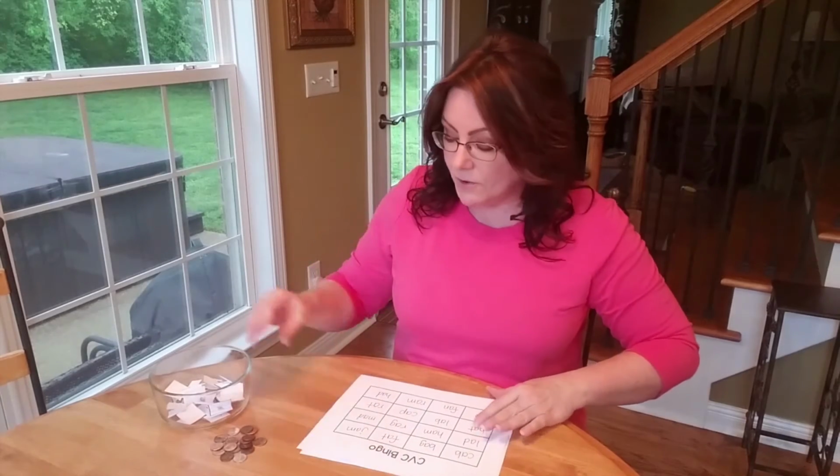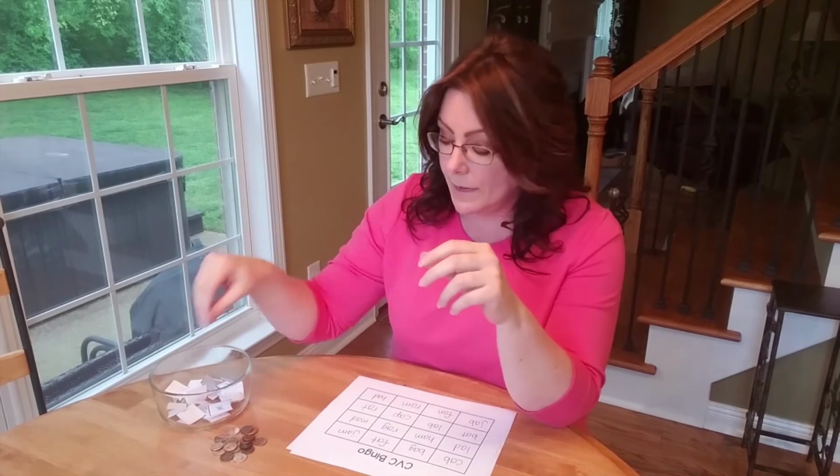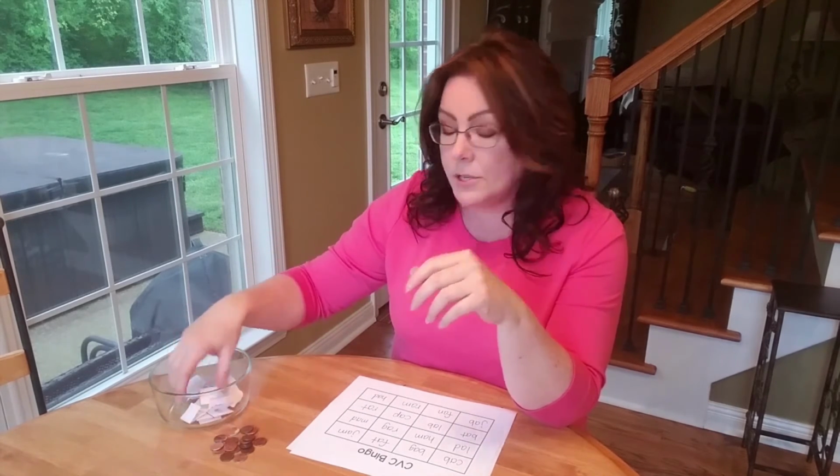And then you're just going to also need to put those words on a little slip of paper in a bowl. And I would suggest that if it's just you and your child, if you're going to play along with them, you'll need to fill out a game board as well, make yours different to your child's.